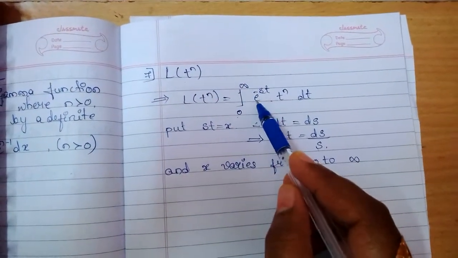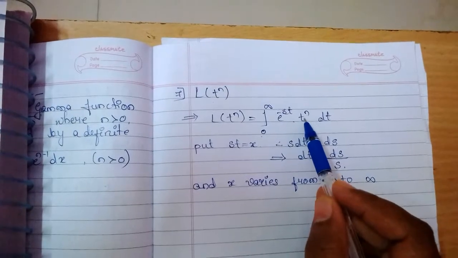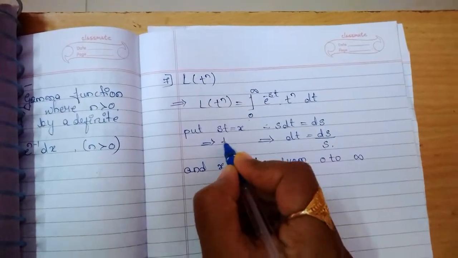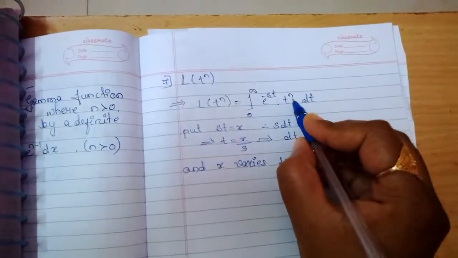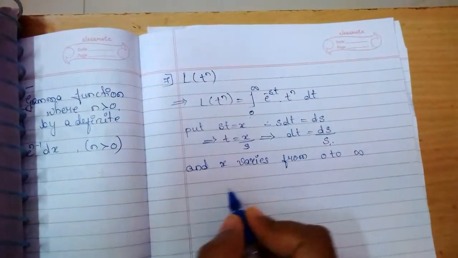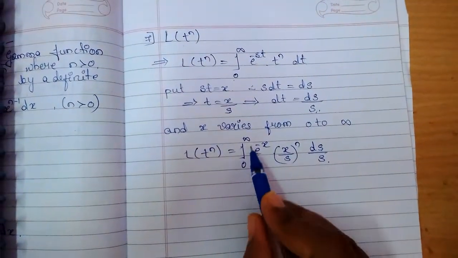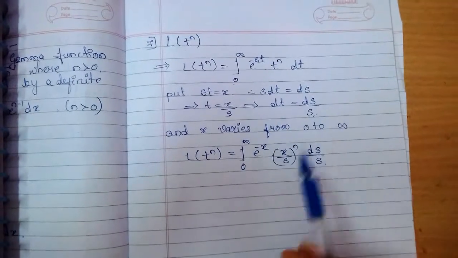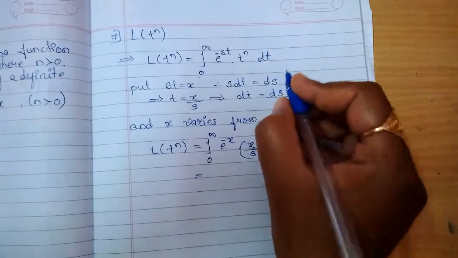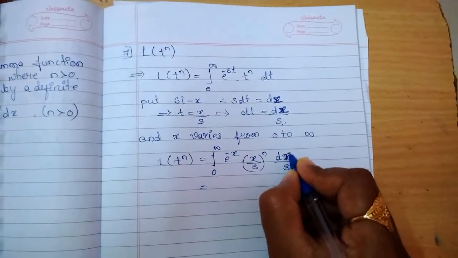This integral changes to integration from 0 to infinity e raised to minus x into t raised to n. But st is equal to x, so we get t is equal to x by s. Therefore t raised to n becomes x by s raised to n and dt will be dx by s. Therefore Laplace transform of t raised to n will be integration from 0 to infinity e raised to minus x into x by s raised to n dx divided by s. Here it is dx, not ds. This is dx and this is also dx.